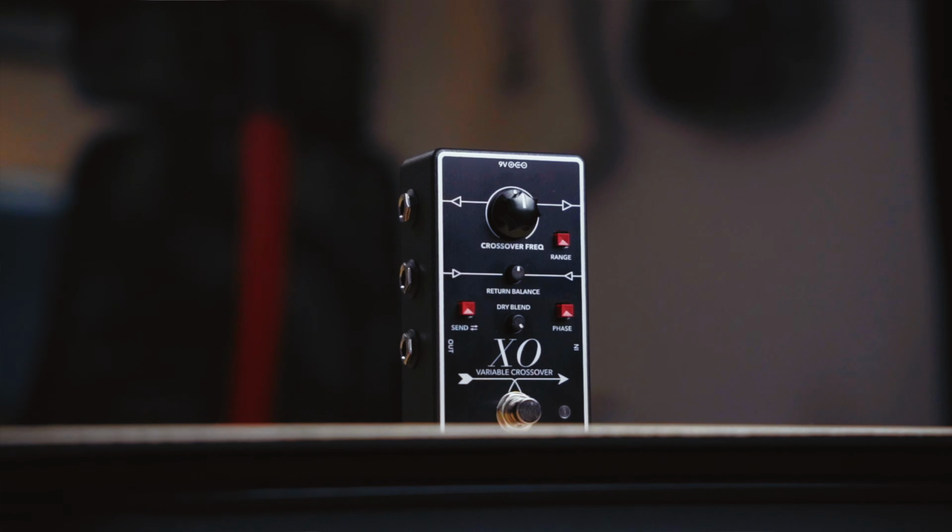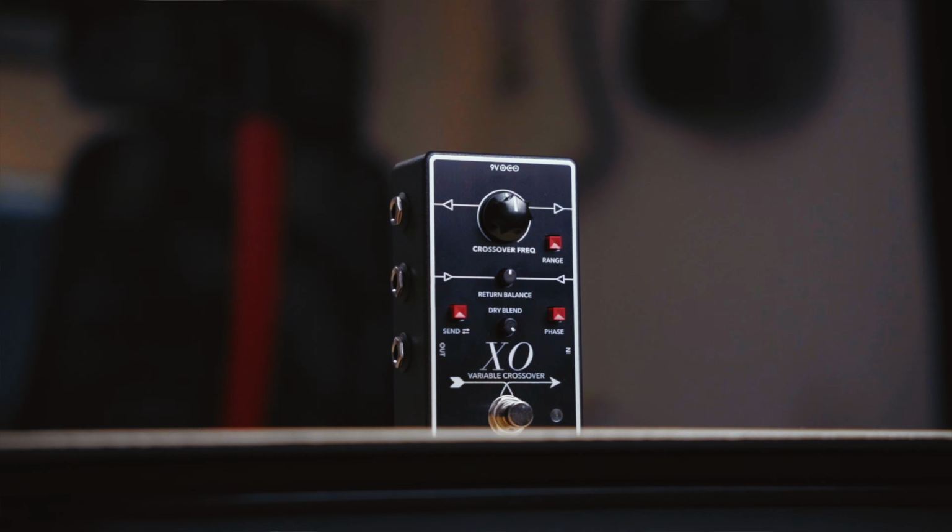A new direction for Great Eastern Effects, away from the typical drives and fuzzers. Quite a departure, but this is an absolute home run.